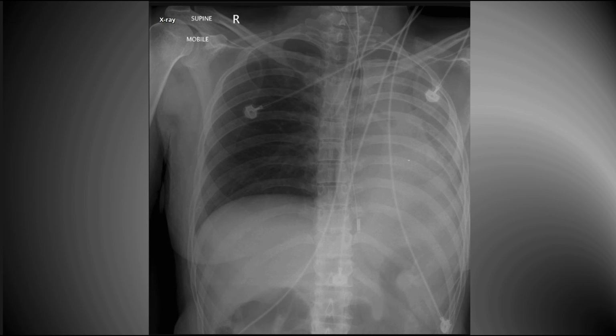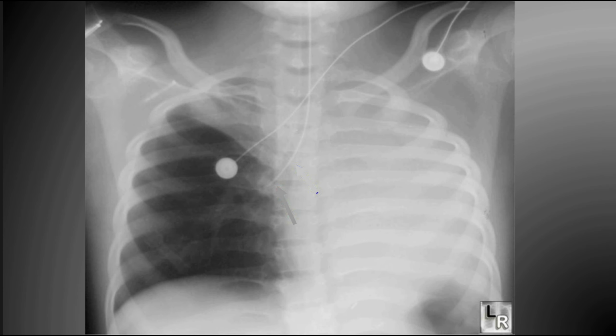The result in this case is complete atelectasis of the left lung. You can see in this picture that the entire left lung is collapsed and the right upper lobe is also collapsed. The cause is malplacement of the endotracheal tube that is in the right main bronchus, distal to the origin of the right upper lobe bronchus.